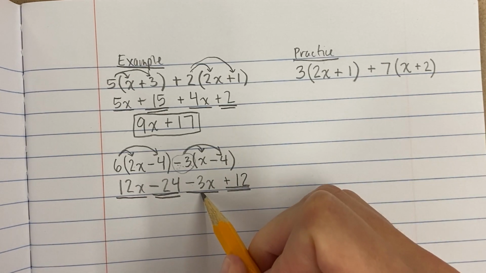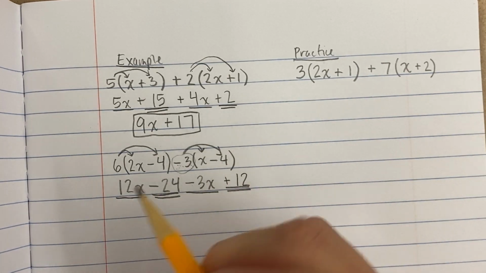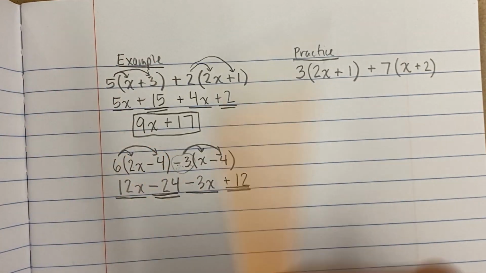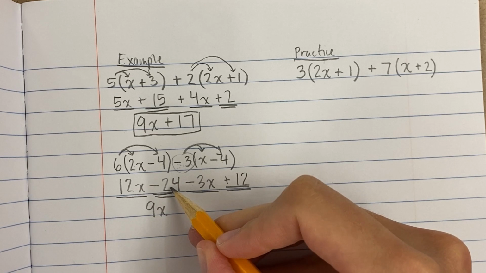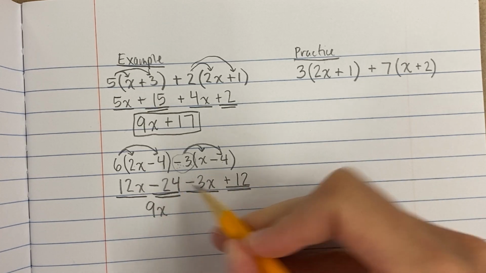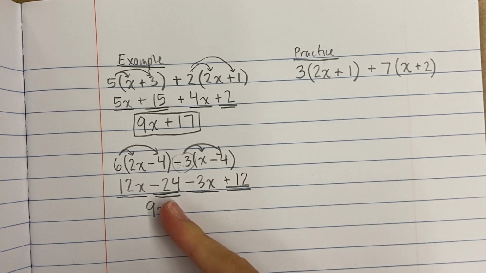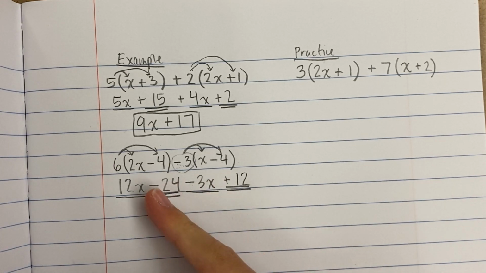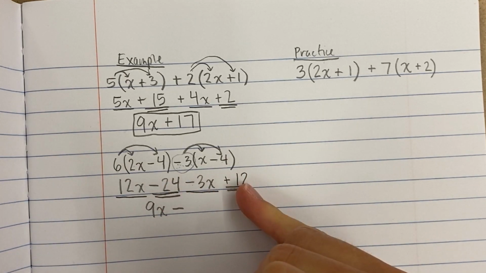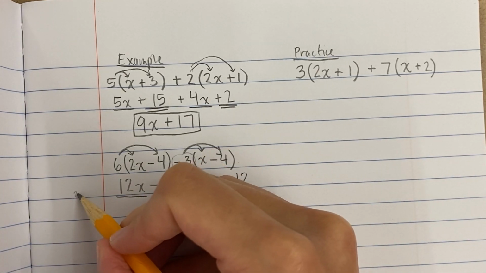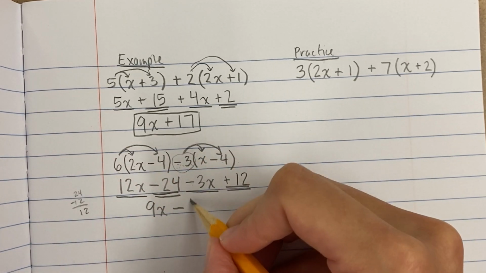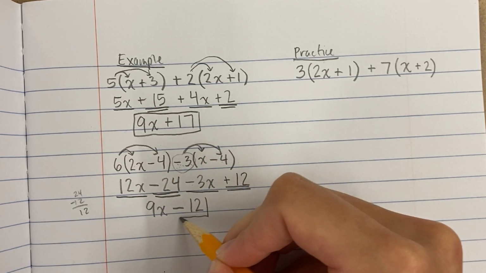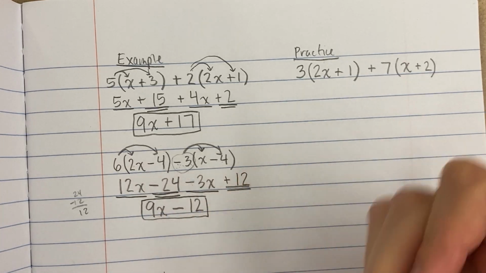Okay, so this is 12 minus 3. So I have 12 cookies, I eat 3, so that's 11, 10, 9. That's 9x. And then this is negative 24 plus 12. So I have 24 holes in my boat, and I patched 12 of them. Now I still have holes left, right? I have more negatives than positives. How many more negatives than positives do I have? Right? I have 12 more negatives than positives. Okay, I get 9x minus 12.